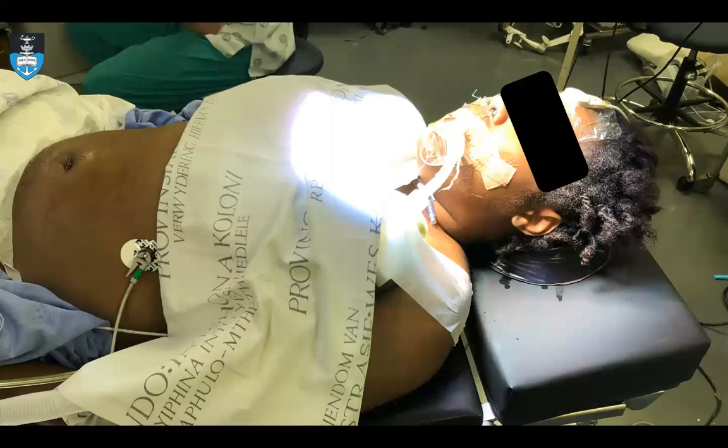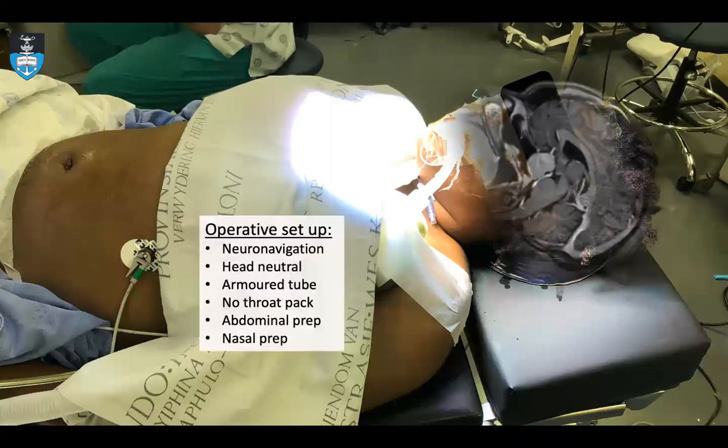So this is a typical patient that we would take to theatre. We have the benefit of having neuronavigation. So pre-operatively, we can set up the neuronavigation. You want the head in neutral. You'll ask the anaesthetist to put in an armored tube. We don't use throat packs. You can see in this image, you'll prepare the abdomen in case you want to harvest some fat. And then you'll prepare the nose, as we mentioned before, with nasal decongestants in the form of adrenaline.